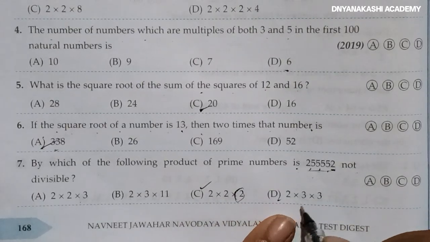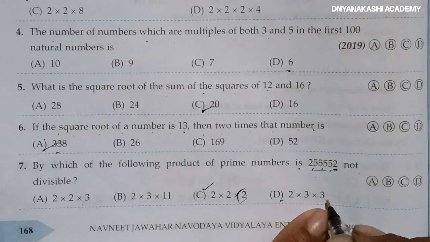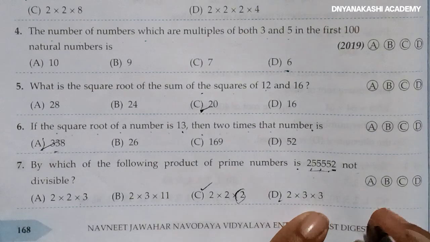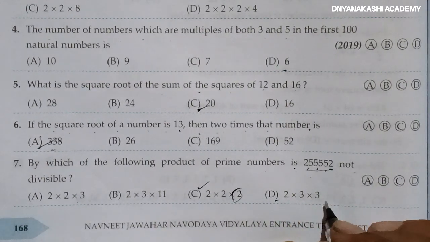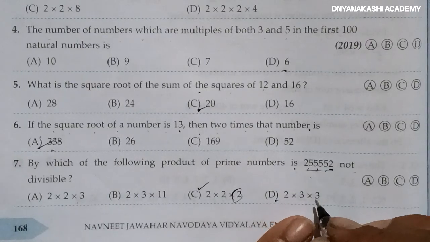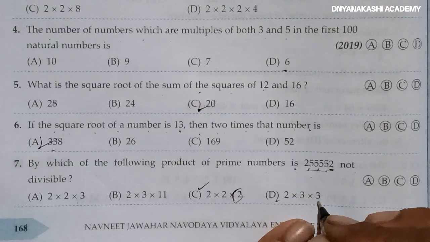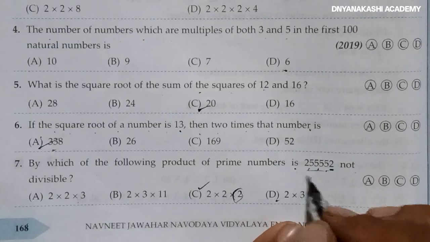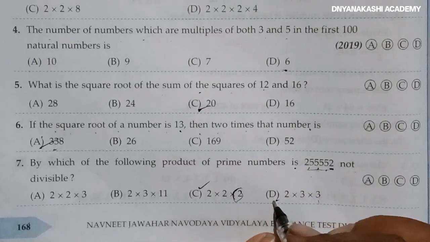Here 2 3s are 6 and 6 3s are 18. But we have a 9 there. 3 into 3 is 9. 9 is not a completely divisible of this number, because we have a 2 in the unit place and a 3 in the tens place. That's why this number is not a divisible of this number. Correct option is D.